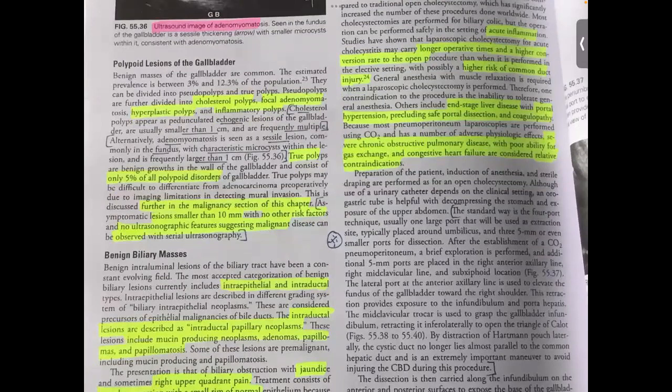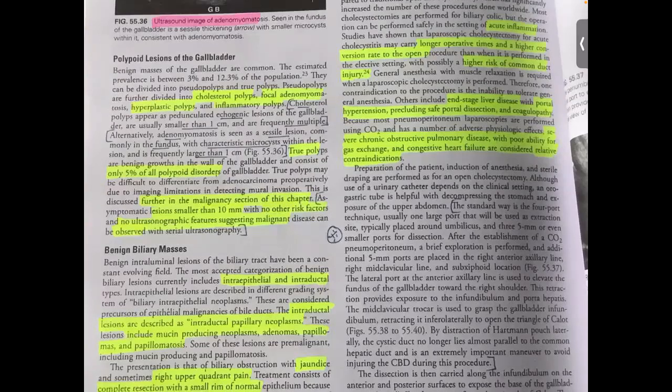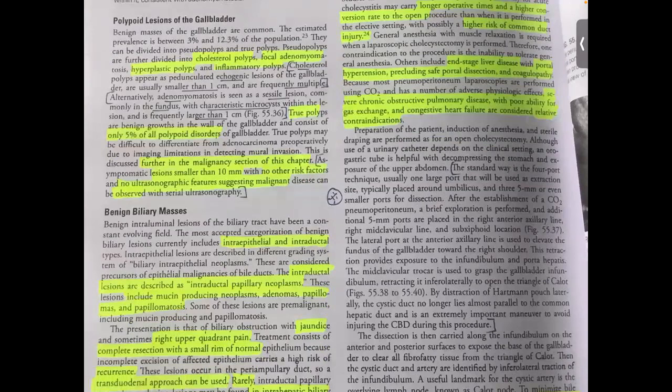Other causes of morbidity in laparoscopic cholecystectomy are doing cholecystectomy in end-stage liver disease patients with portal hypertension, in cases which preclude safe portal dissection, and in patients with coagulopathy. Most laparoscopies are performed under CO2 pneumoperitoneum, which has a number of adverse physiological effects. The most common is bradycardia. That will be dealt with in the basic chapters.